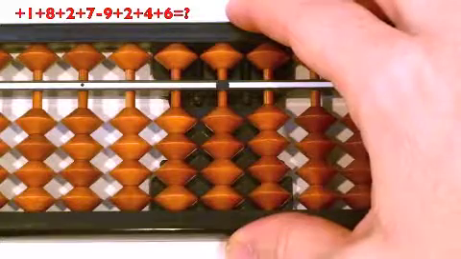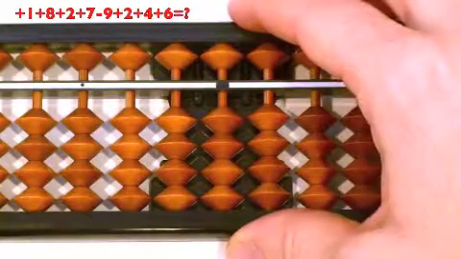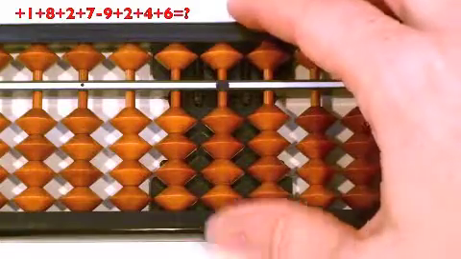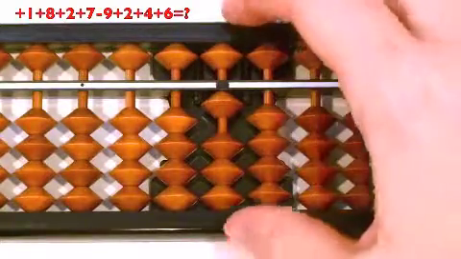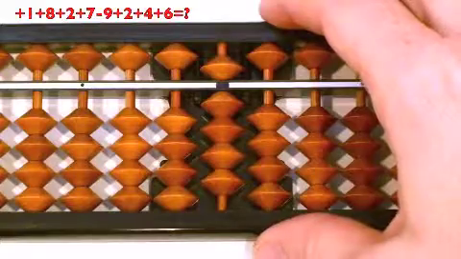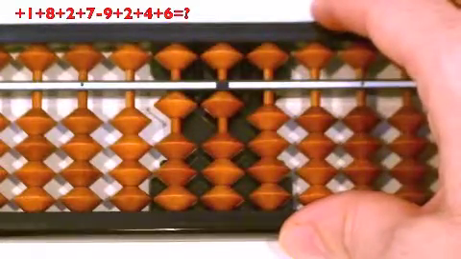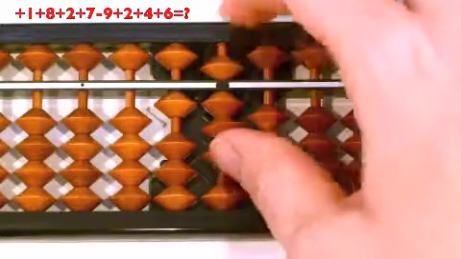1 plus 8 plus 2 plus 7 minus 9 plus 2 plus 4 plus 6. Ready? Plus 1, thumb up. Plus 8, pull together at the same time. Plus 2 equals minus 8, then plus 10. Plus 7, pull together at the same time.